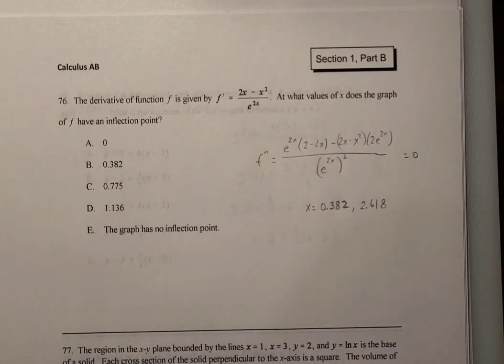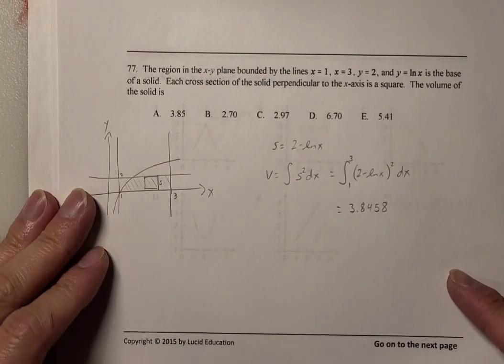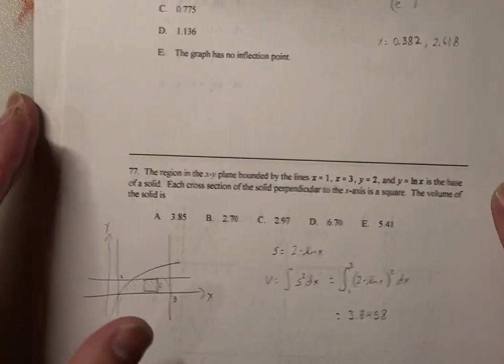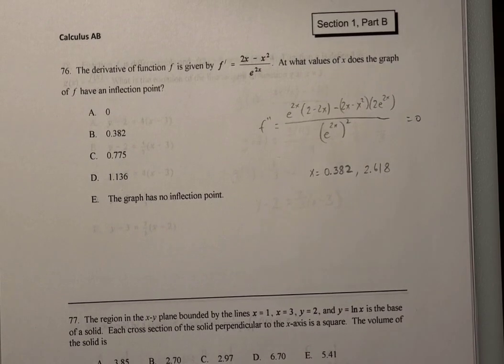Okay, we are going to try to solve all the calculator required portion of this mock AP Calc AB exam. Once again, this is given by Lucid Education. I have no idea if this was a real exam or not, but let's do this calculator required portion.